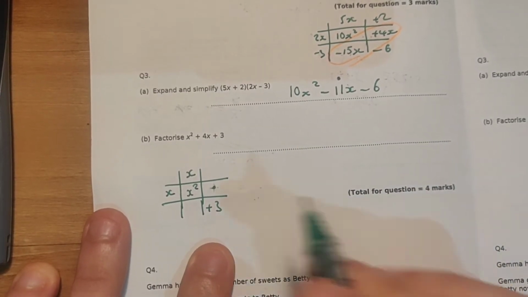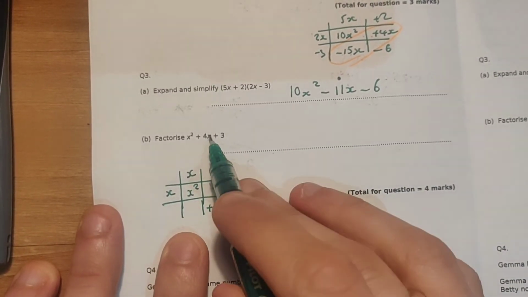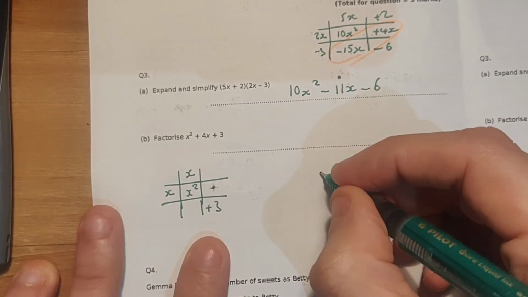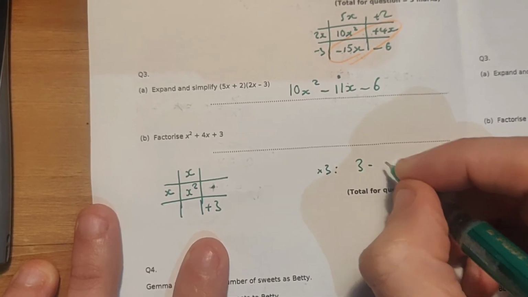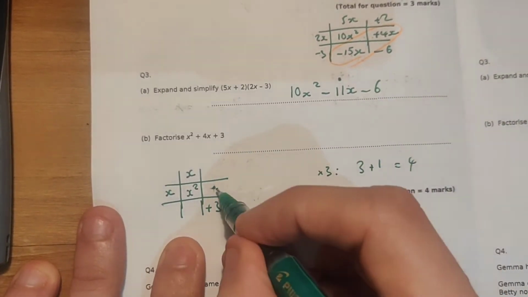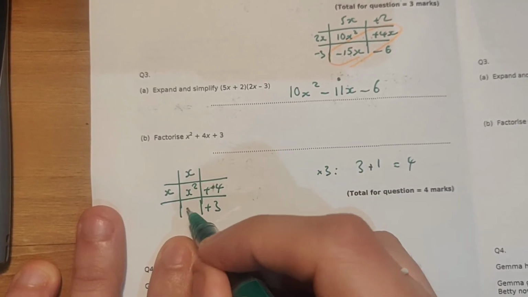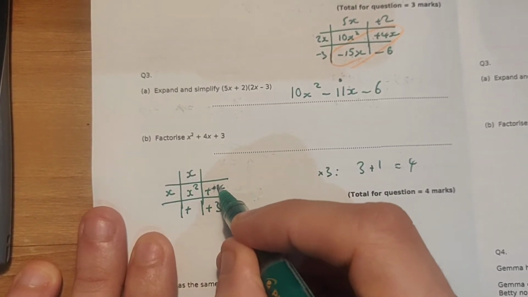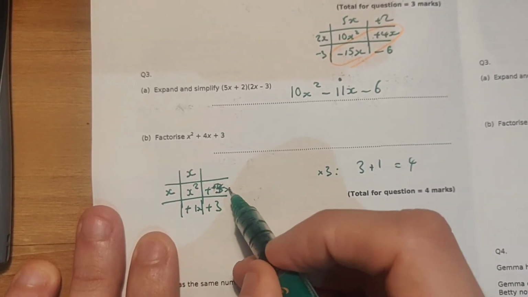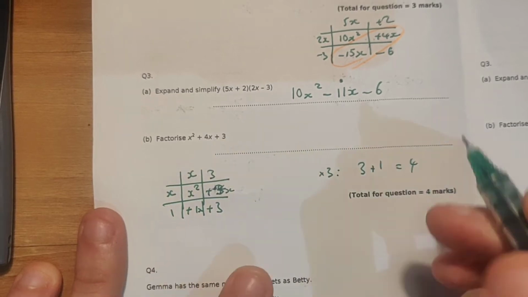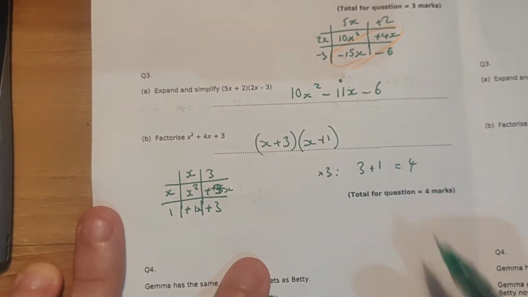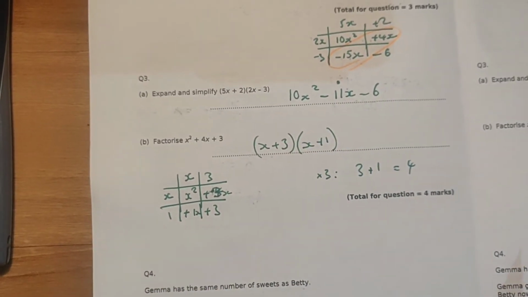Okay. I need them to multiply to get 3 and add to get 4. So multiply to get 3, I've got 3 and 1, which would also give me 4. So that's nice and easy. I can go plus 4, plus 3 plus 1, x and x, which means that this is 3, this is 1. x plus 3, x plus 1. I can check it by expanding if I want to.